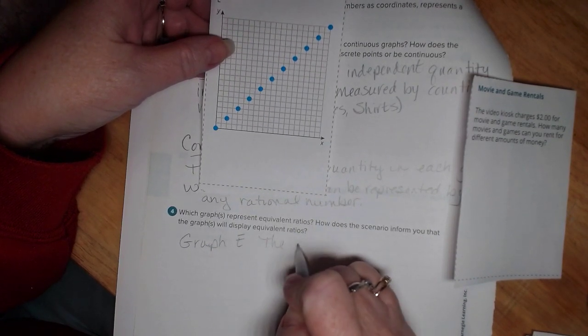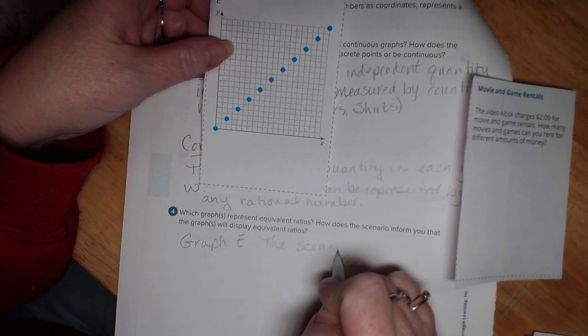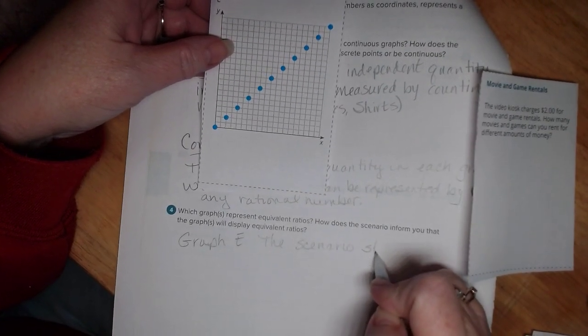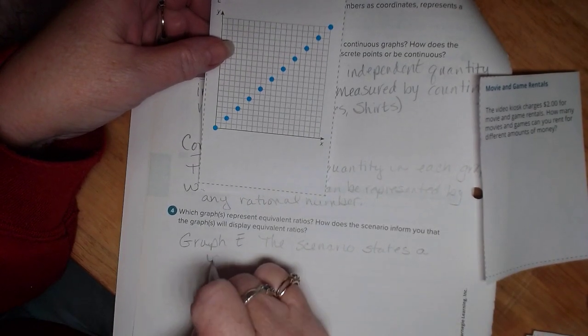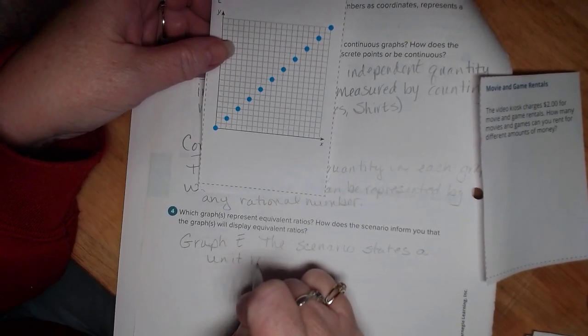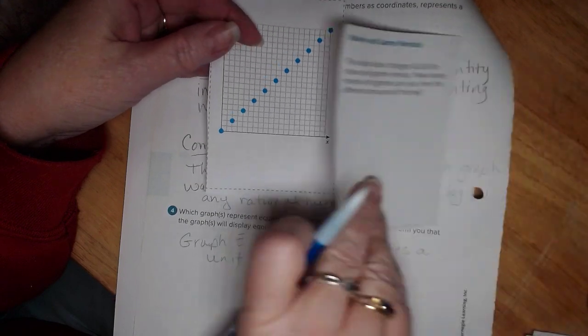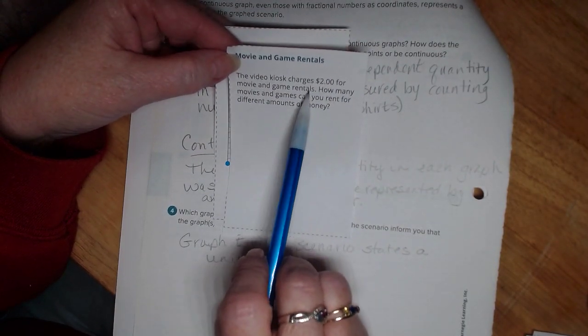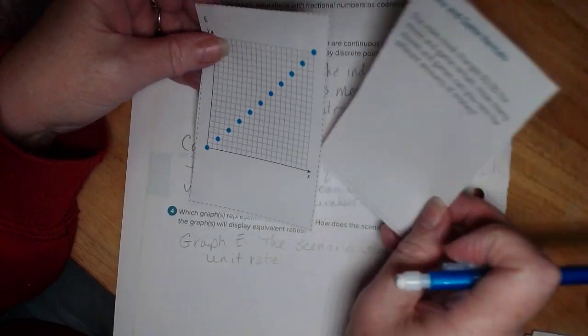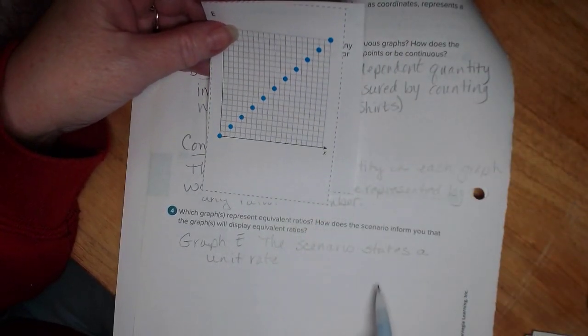So the scenario states a unit rate because it told us that it was $2 for movie and game rentals. So for one movie or game rental, it was $2.